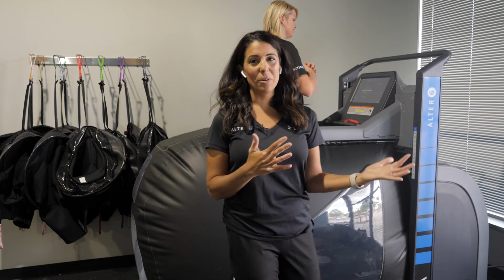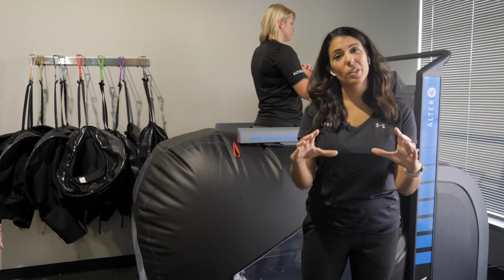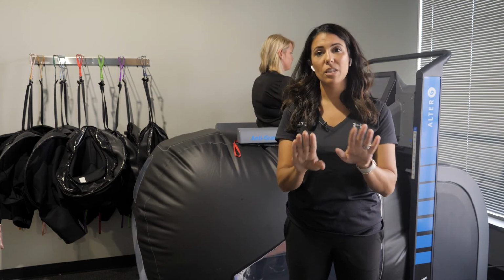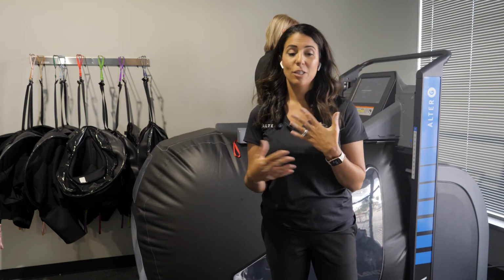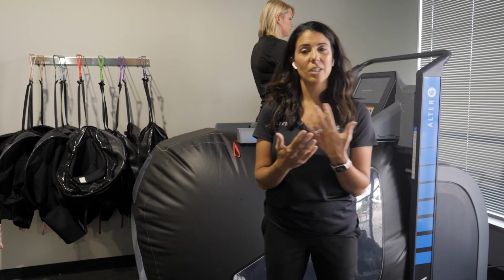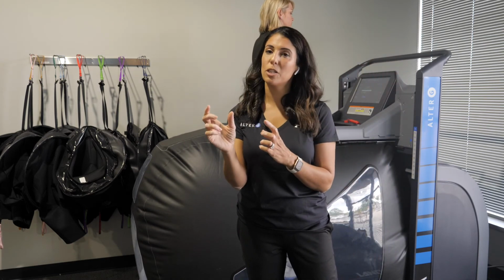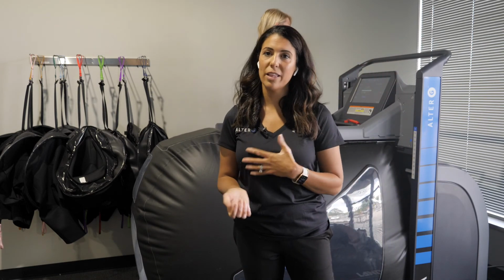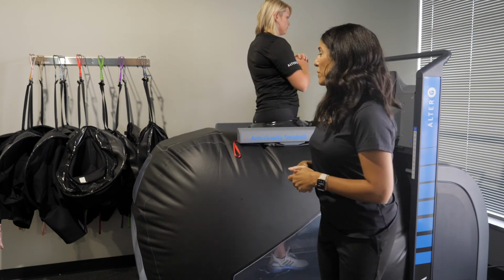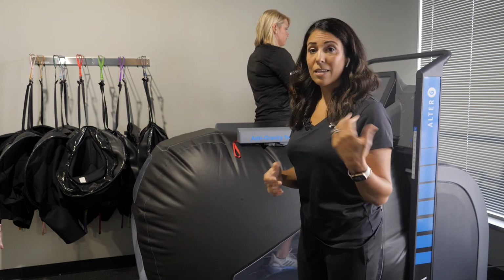Just a simple lateral weight shift. Maybe it's utilizing the StrideSmart software to look at the percentage of weight left versus right, so that the individual, again, the patient can see the percentage increase when they truly shift their weight onto their right leg versus their left. You could do a lot of single leg stance.